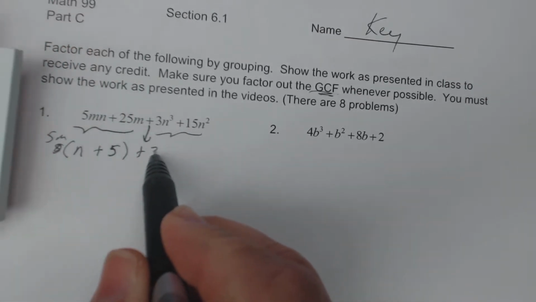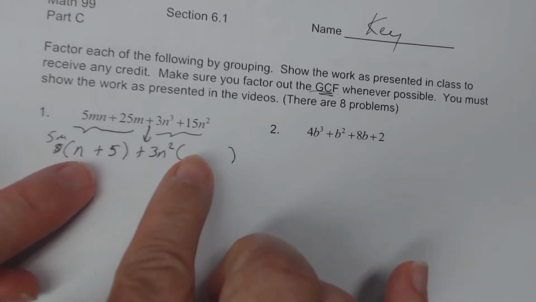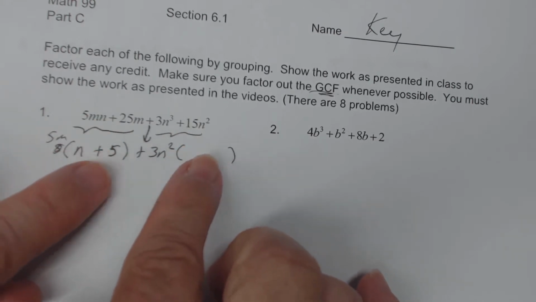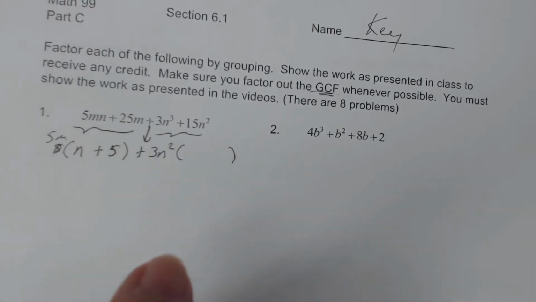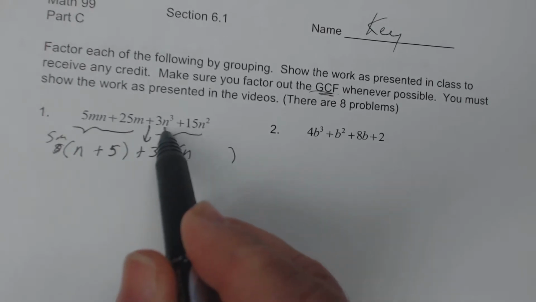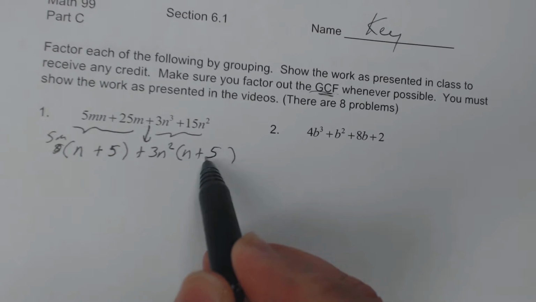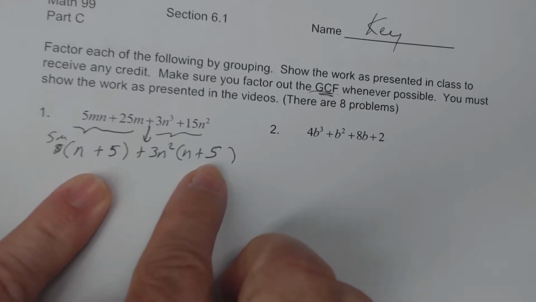Hopefully, if you are able to use the first 2 and the last 2, then the factors inside these parentheses from this group and this group should be the same. So 3n squared times n is 3n cubed, plus 3n squared times 5 is 15n squared. And notice these are the same. That's what you were hoping for.